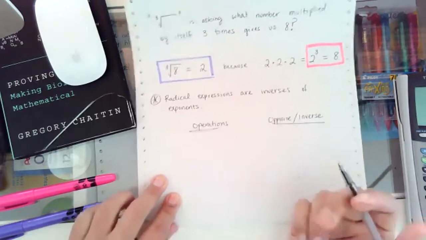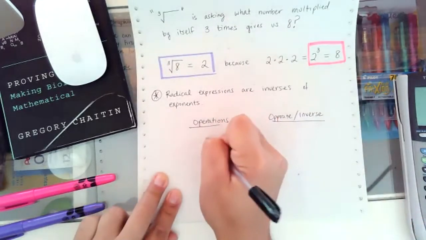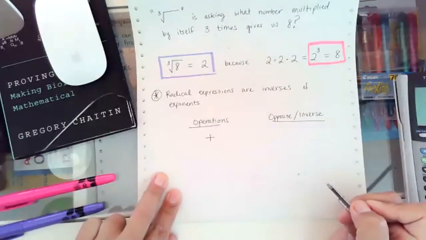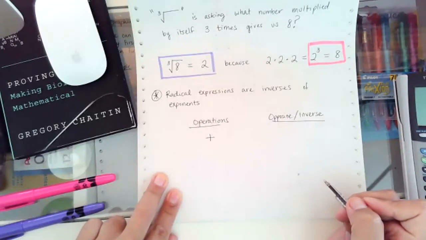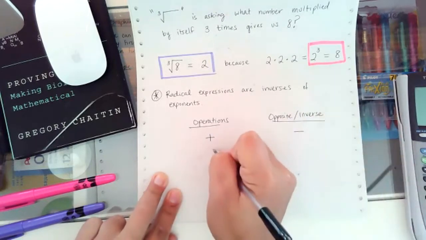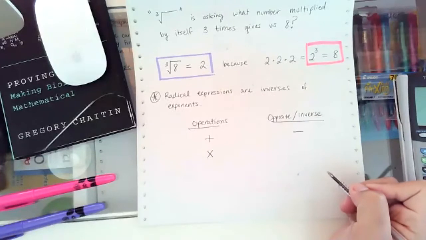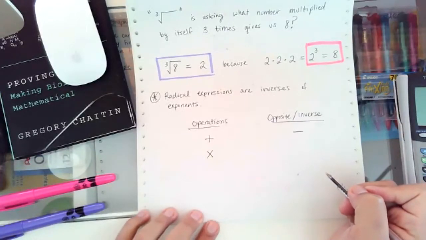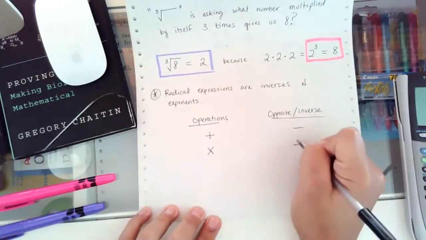So if I asked you, what is the opposite of addition? What would that be? Subtraction. Yeah, subtraction. And what is the opposite of multiplication? Division. Yeah, division.